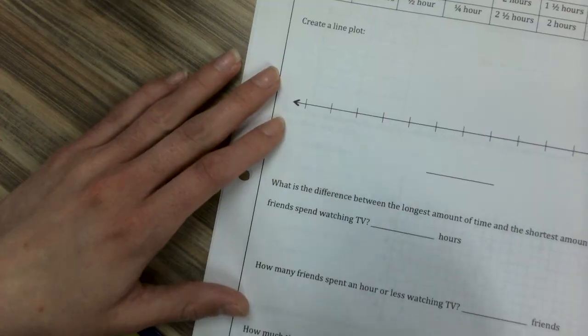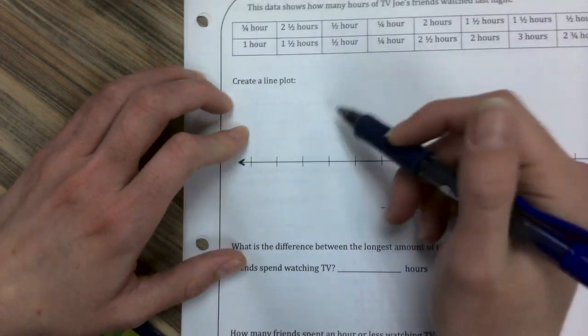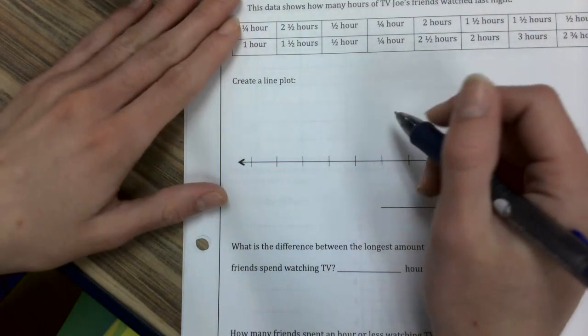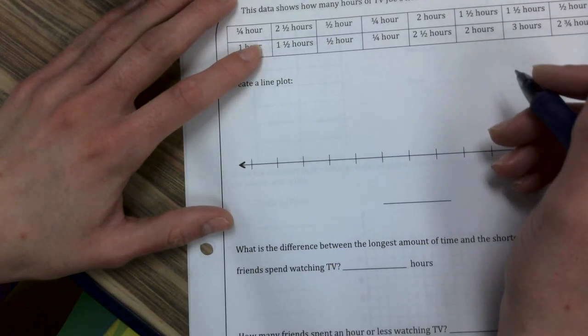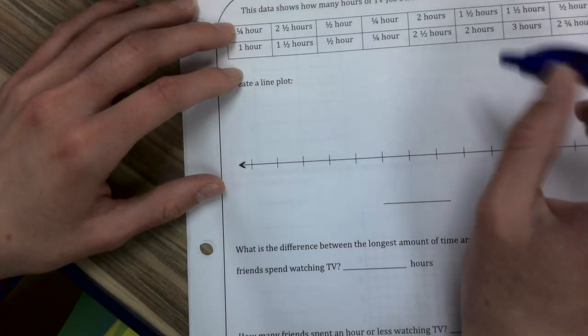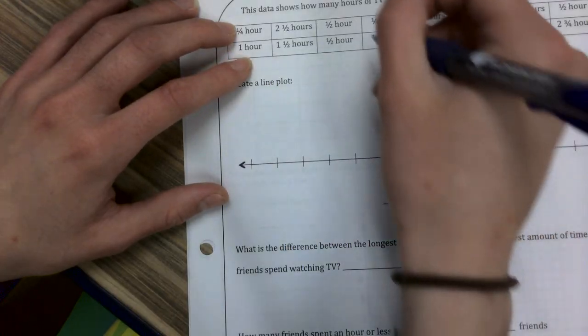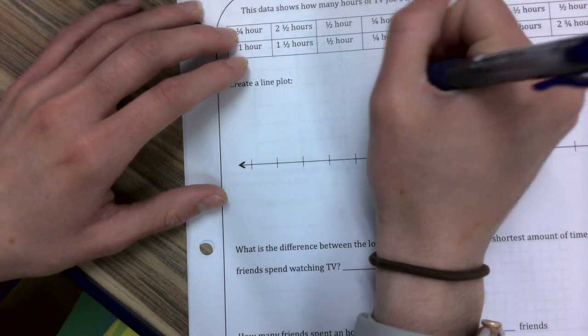Alrighty, create a line plot for the following. What do we want to label it at the top? Senna. Is it TV shows you watched? George. Joe's friends, the time they watch TV.